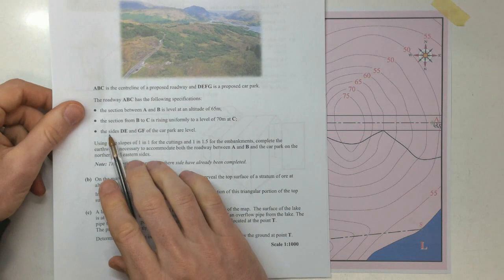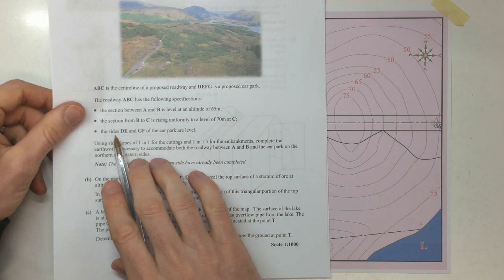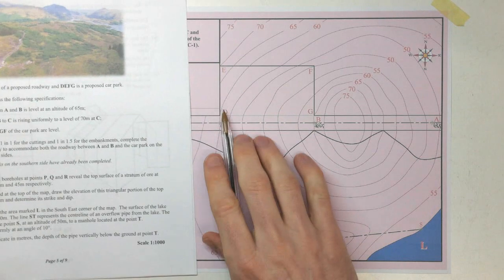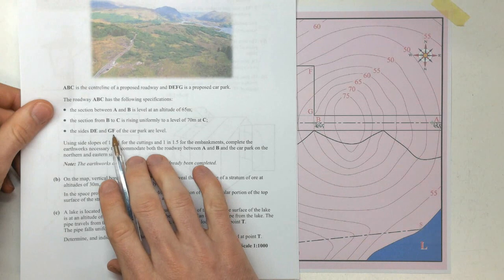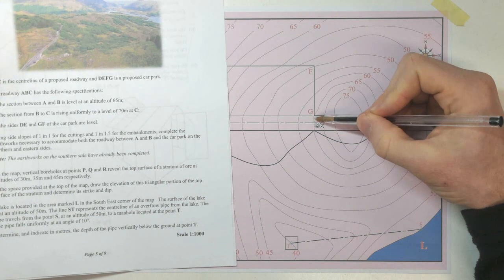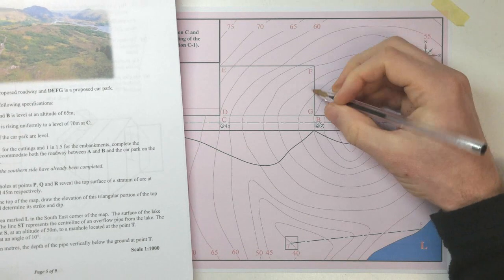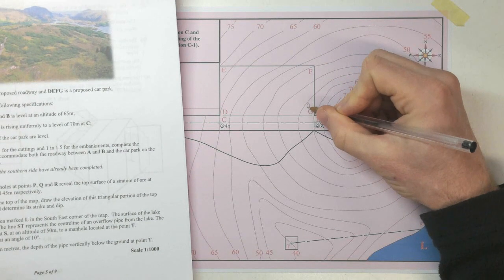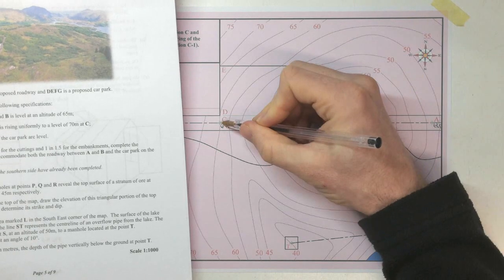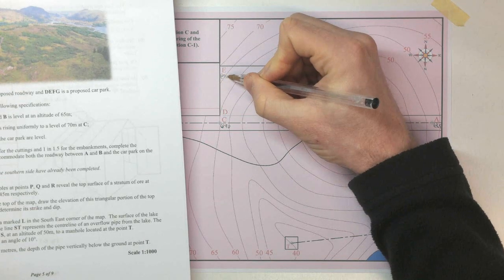And then the sides of the car park are level. So side DE is level, so it's going to be at 70 there, and GF is level, so GF is going to be at that height there of 65. So this is all at 65, and this is all at 70.